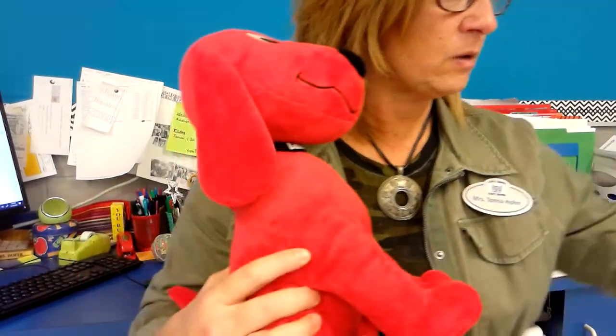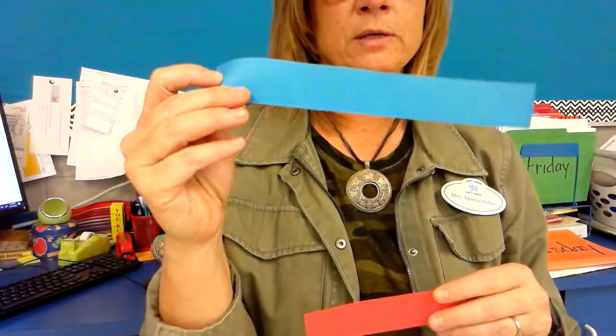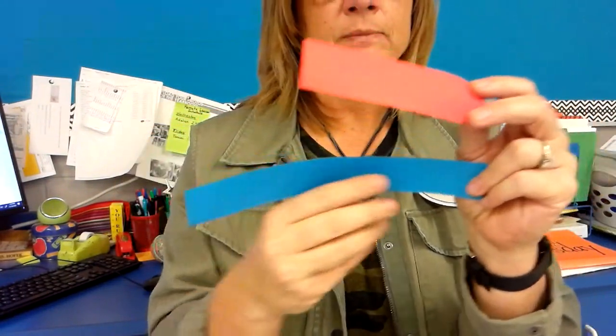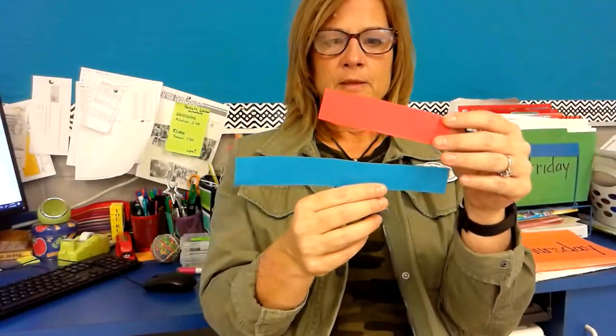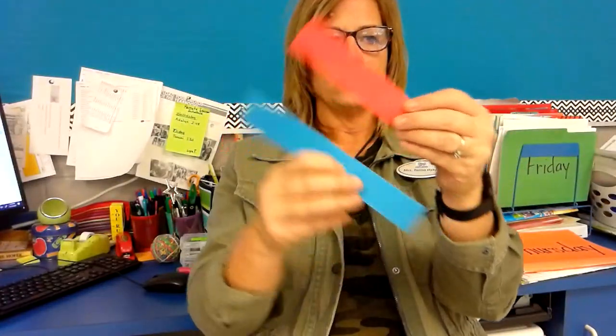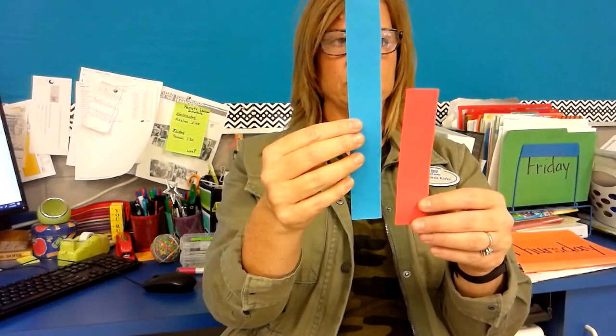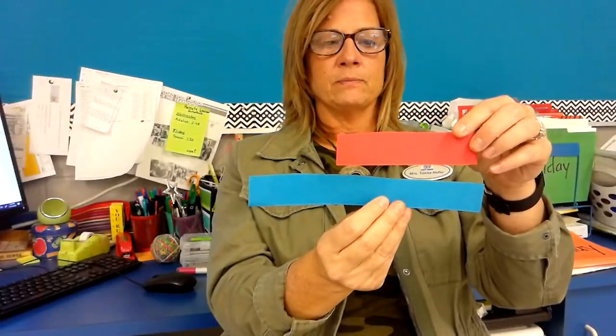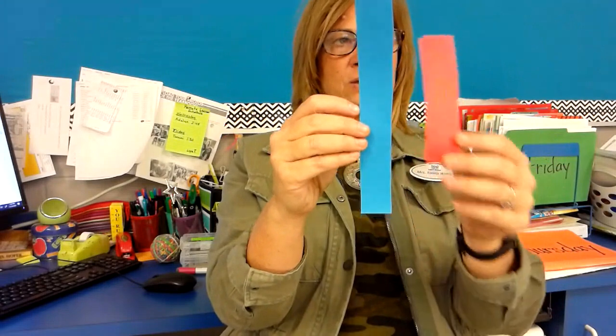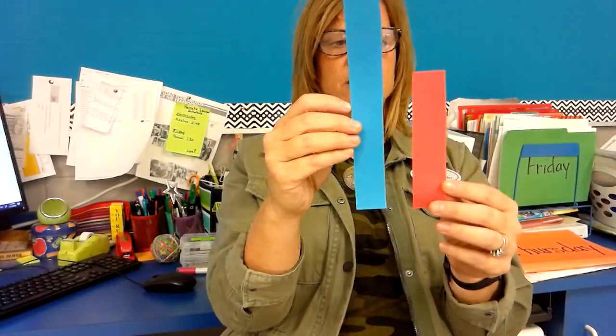All right, so we're going to do a little more comparing. Okay, I have two pieces of paper here. I have a blue one and a red one. And if I put my red one over here, does that make it longer? No, or we could do it this way. Okay, so we have the blue one is taller than the red one, or we can turn it this way. Okay, but let's do tall. And we can say the red one is shorter than the blue one.